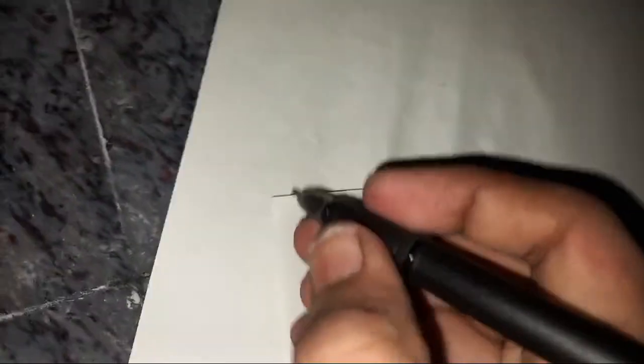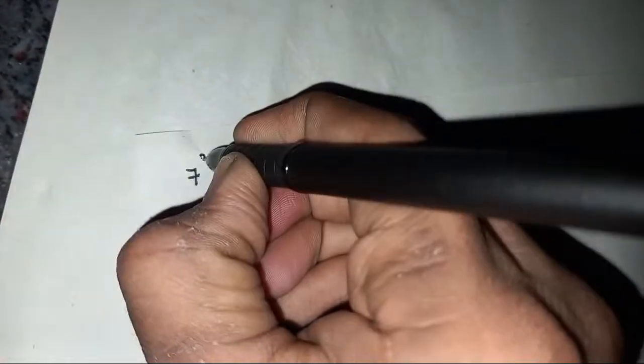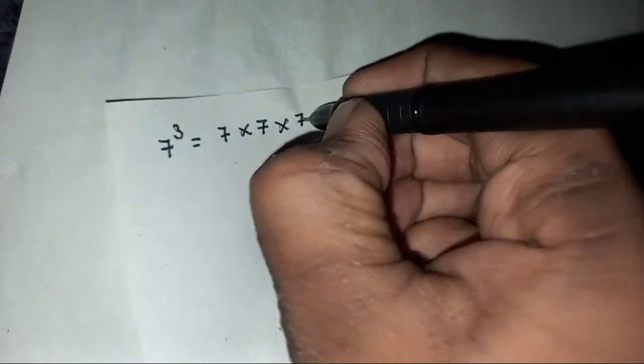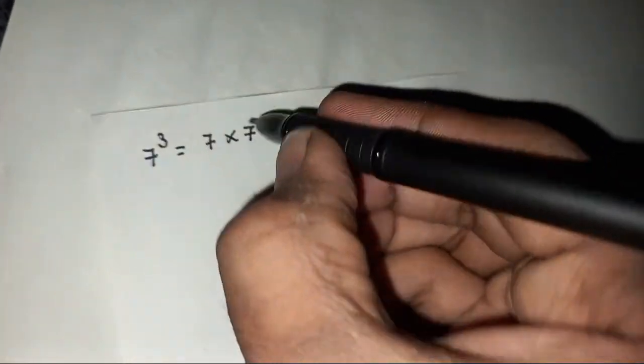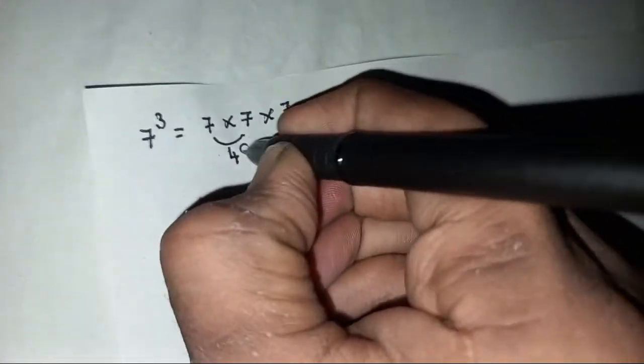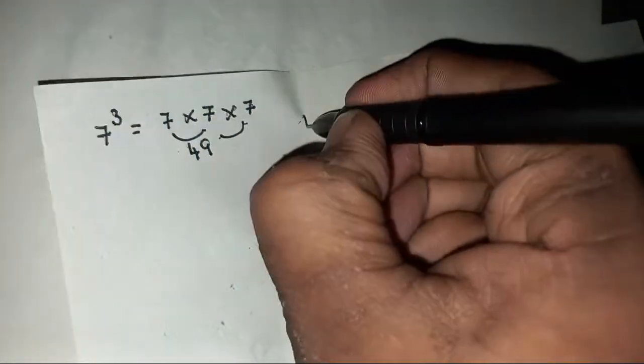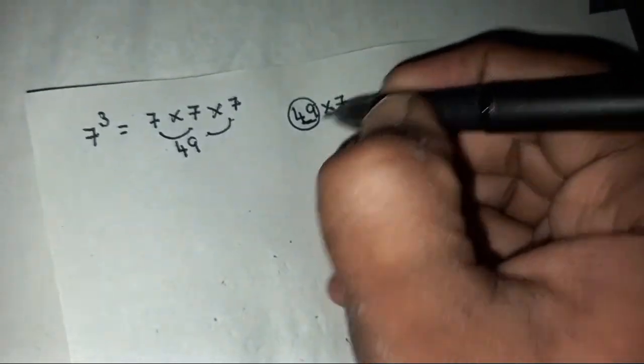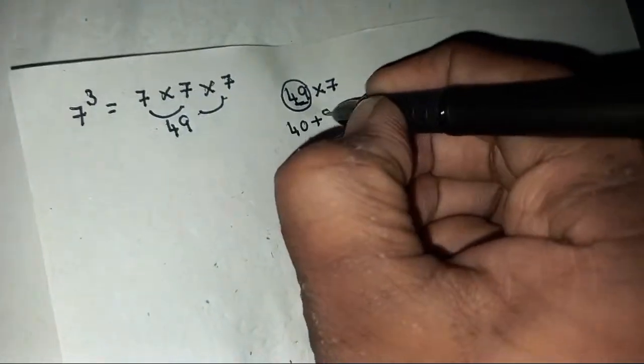Here in 7 cube, you can do the same way. 7 cube means 7 times 7 times 7. Here 7 times 7 becomes 49. 49 times 7 you can write here. You can split this 49 as 40 plus 9.